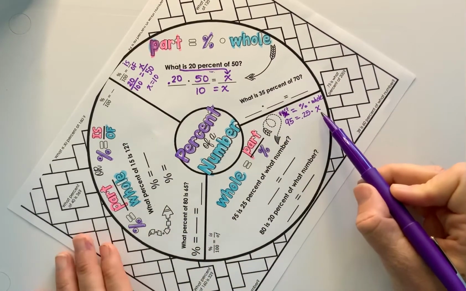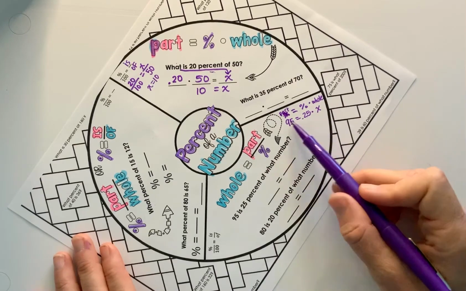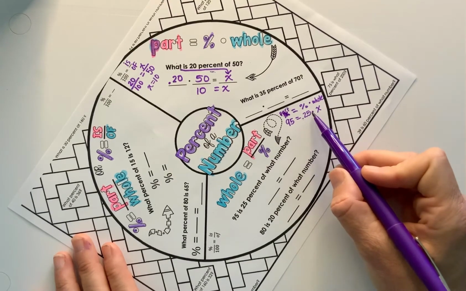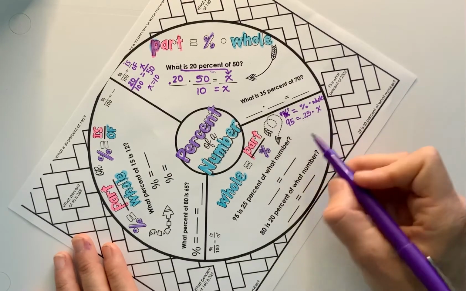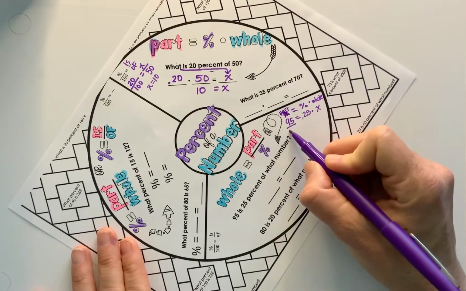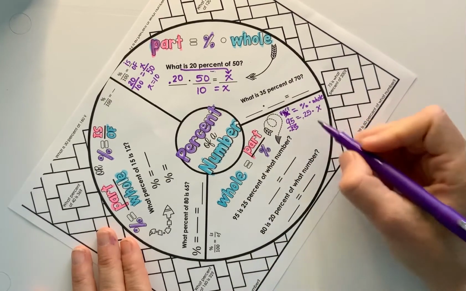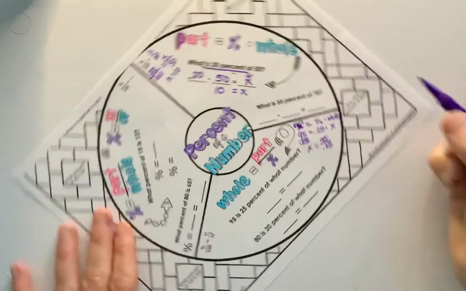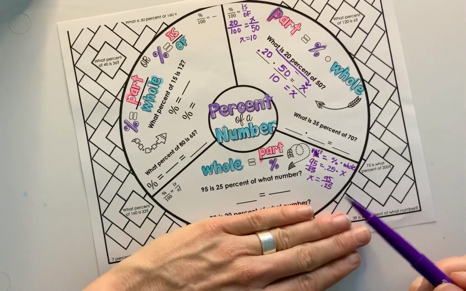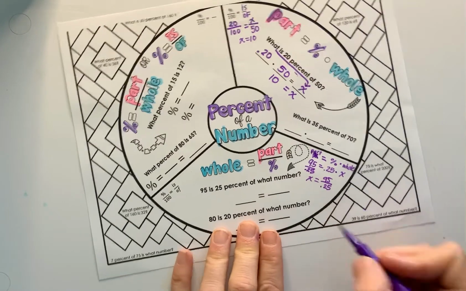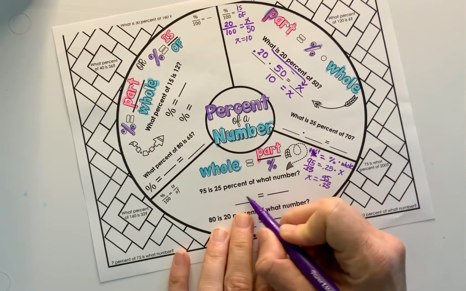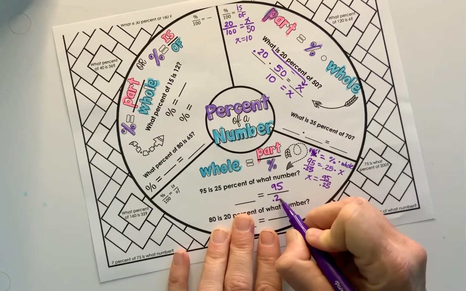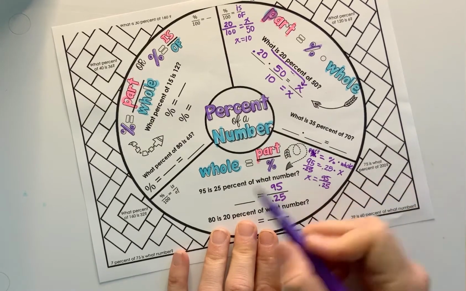Okay, so I know that I want to get the x by itself. So I'm going to rearrange my equation to get the x by itself. In order to do that, I need to get rid of this 0.25. So that means I divide by 0.25 from both sides. All right, so now I have x equals 95 all over 0.25. So my whole, that's my unknown, or my x value, is 95 all over 0.25. And then I can solve that, and that will give me my x value.